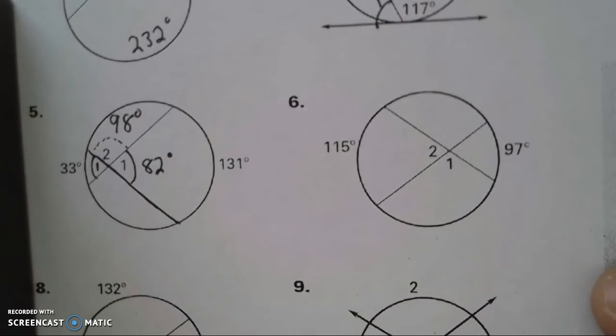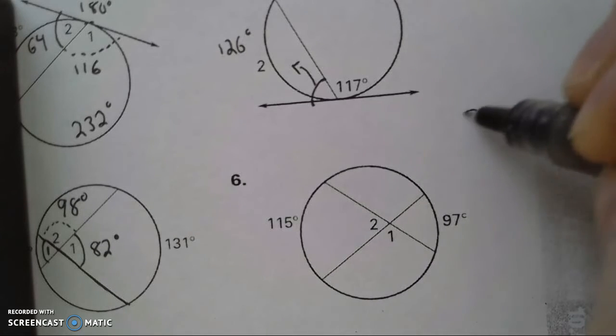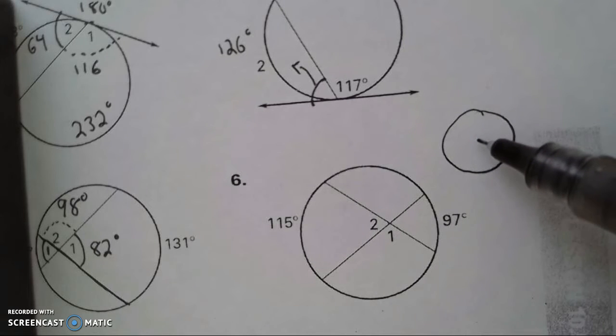I'm going to draw that shortcut over here. I am not going to draw this shortcut on the quiz. If you want to draw the shortcut on the quiz as the first thing, you can. We have a circle. If we have an angle in the center, it's the same as the arc that it captures, so we do nothing with it.